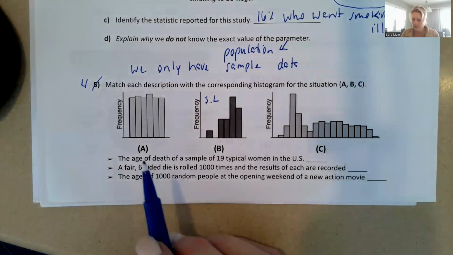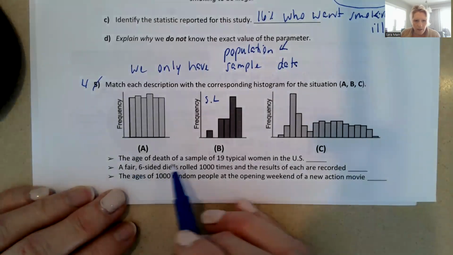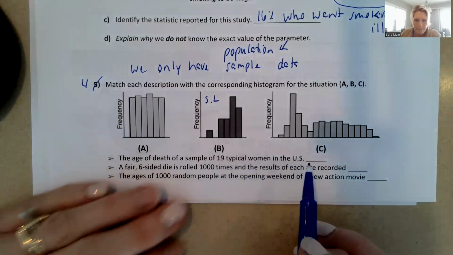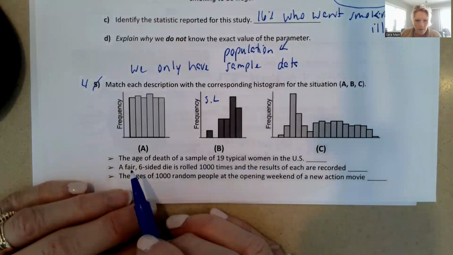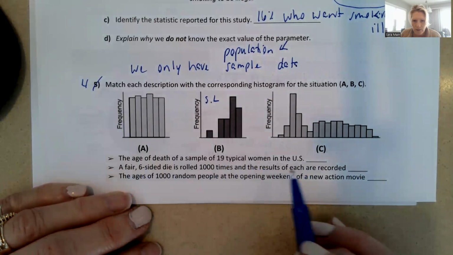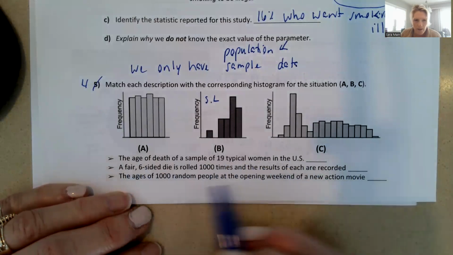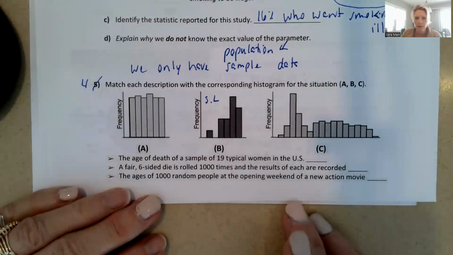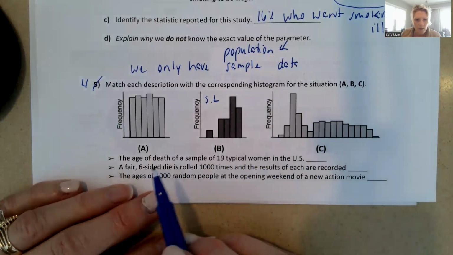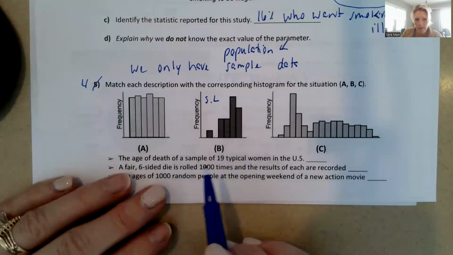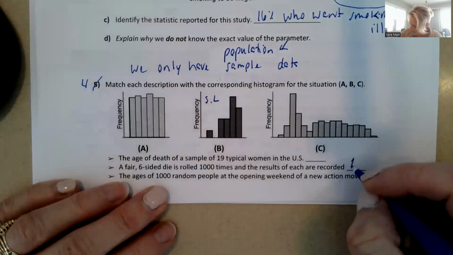So let's read our options. The first option is the age of death of a sample of 19 typical women in the U.S. The second one is a fair 6-sided die is rolled 1,000 times and the results of each are recorded. And the third is the ages of 1,000 random people at the opening weekend of a new action movie. So the one with the 6-sided die should technically have approximately equal outcomes. So that's going to be A.